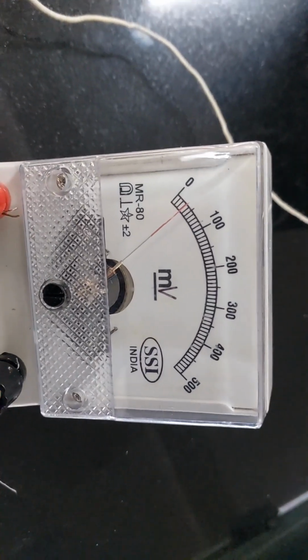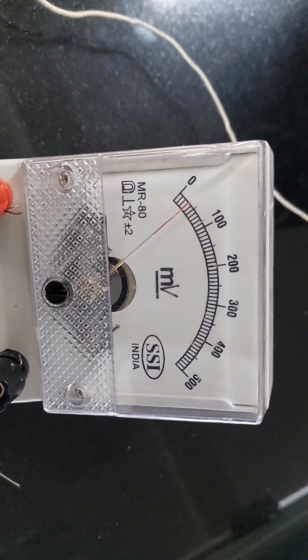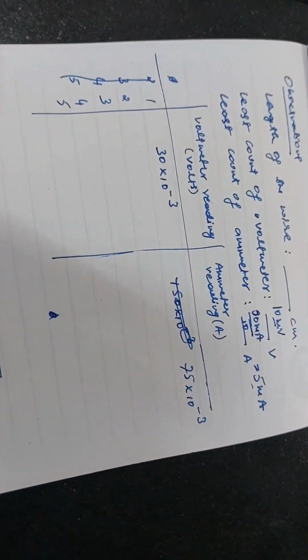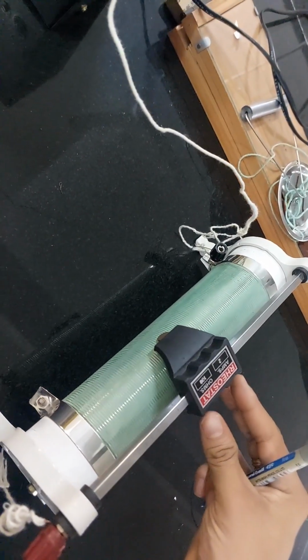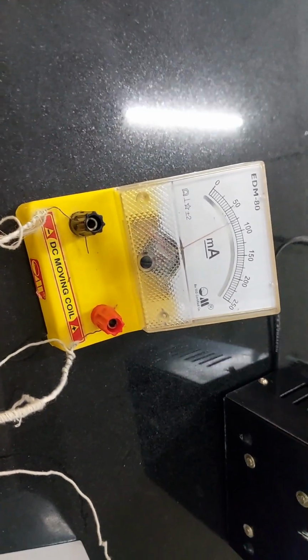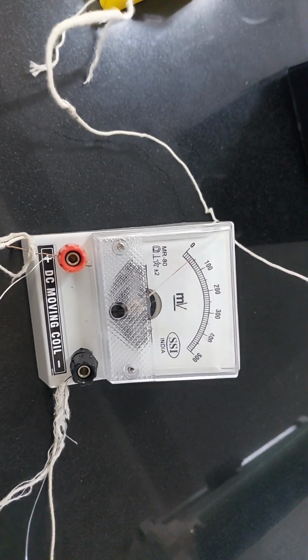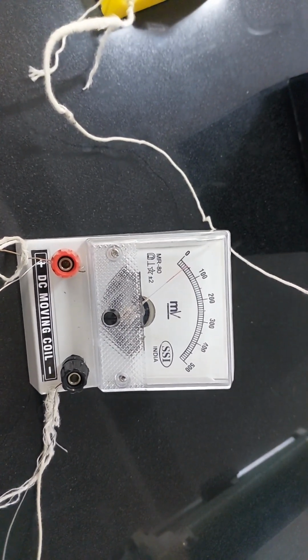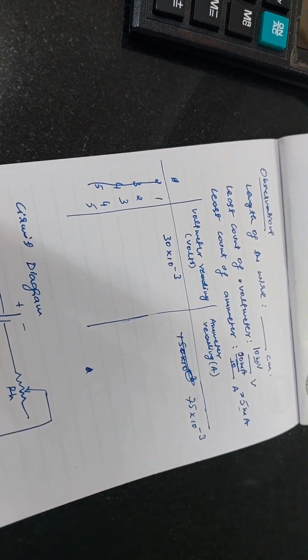That's the least count. So the voltmeter reading is now 3 into 10, that is 30 millivolts. That's what I have written here. Now for the next readings, you have to move the rheostat in either direction, and that will change the current and the potential difference. So you have to take at least 5 readings.